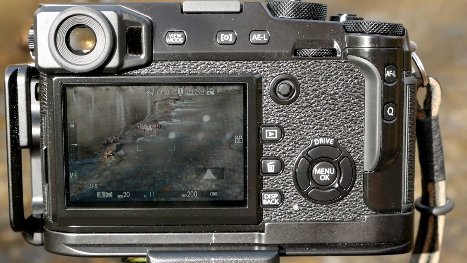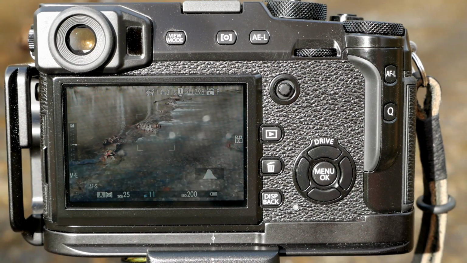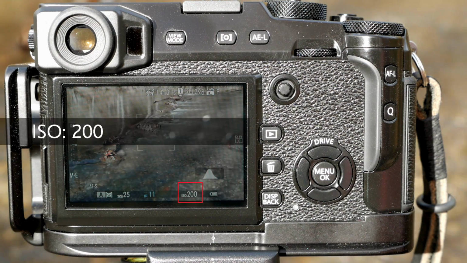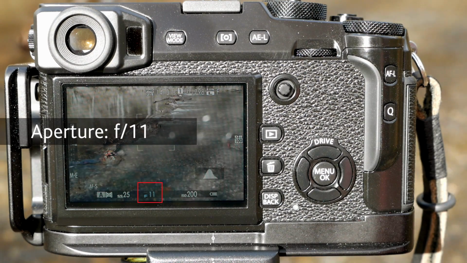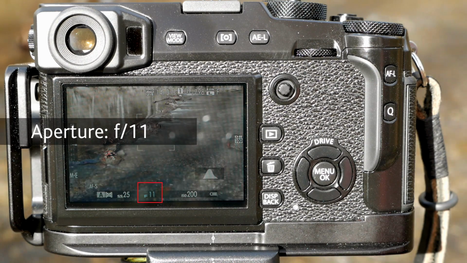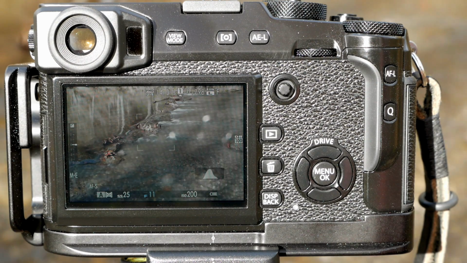The ND4 will get me 2 stops slower shutter speed. The ND8 will get me 3 stops. I've tried both of those on the camera, and that's not going to get me to where I want to be as far as shutter speed goes. I have the camera set to ISO 200, which is its lowest ISO for the best image quality. I have the aperture set to f11, which is a pretty small aperture, big depth of field. I don't want to go any smaller, which would make the shutter speed go slower, but I'd probably lose some image quality, so I'm going to leave it set at f11.